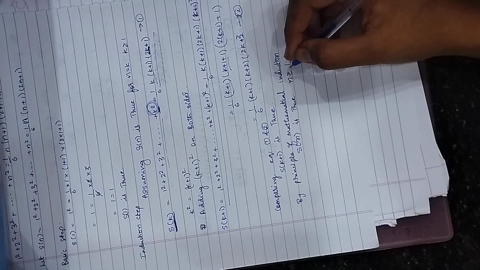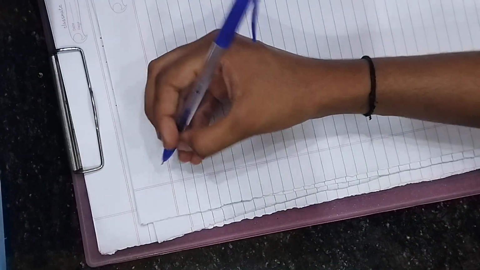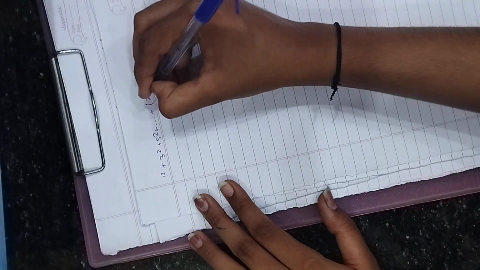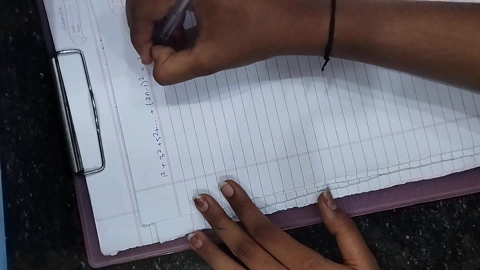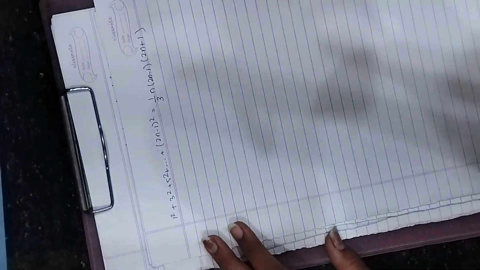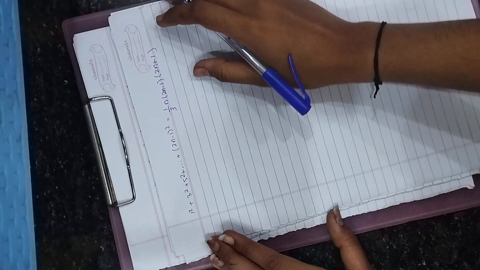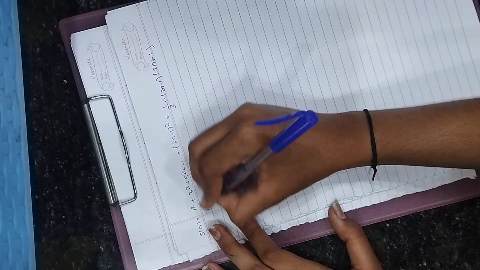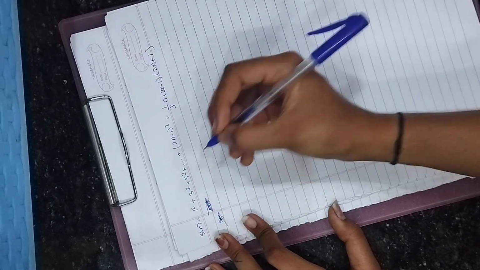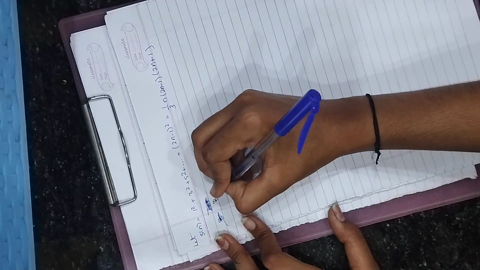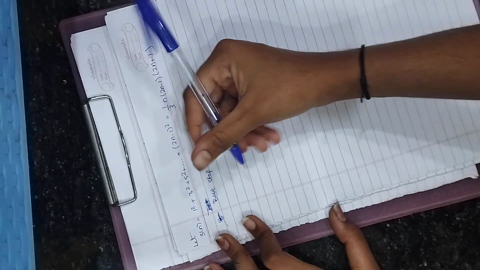Okay, next question you have is 1 square plus 3 square plus 5 square plus up to 2n minus 1 whole square is equal to n by 3 into 2n minus 1, 2n plus 1. So again, first you should write let S of n is equal to this, then you should write basic step.